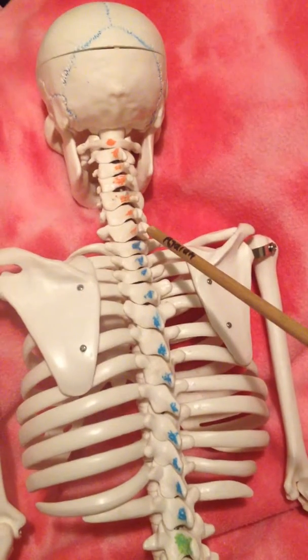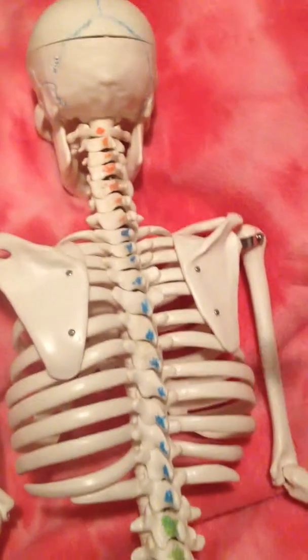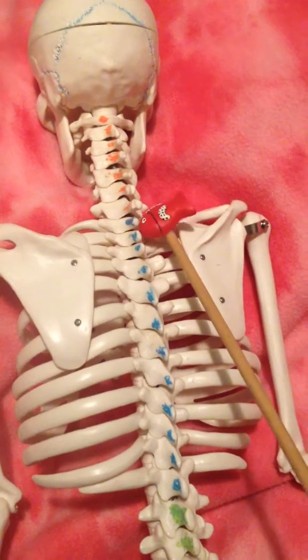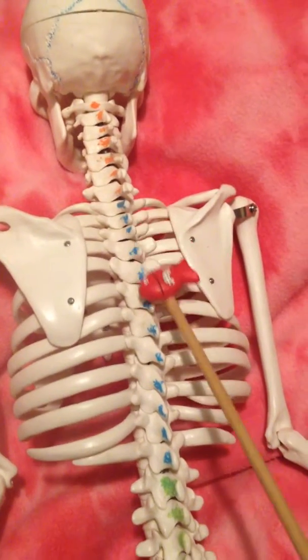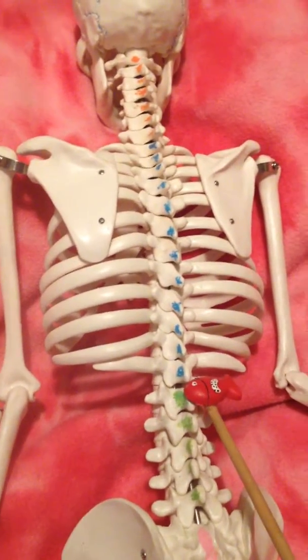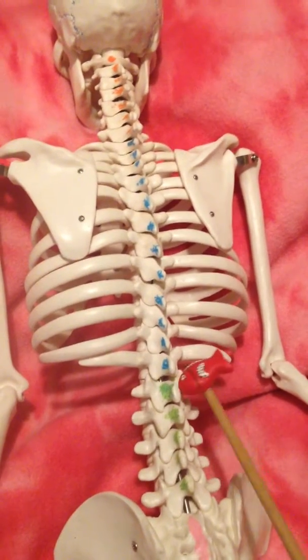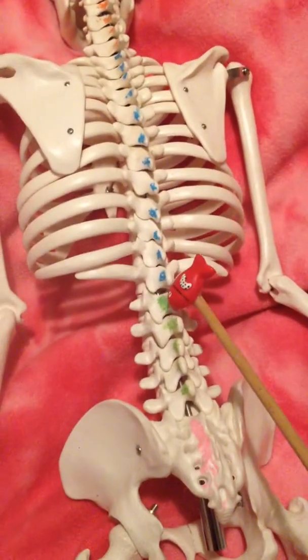The next curvature is the 12 thoracic vertebrae, and that starts from here down, all the blue there. And then when we get to the last one, it's actually near the false ribs, the second pair of false ribs. And then we move on to the lumbar area.